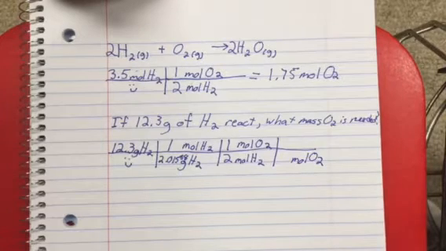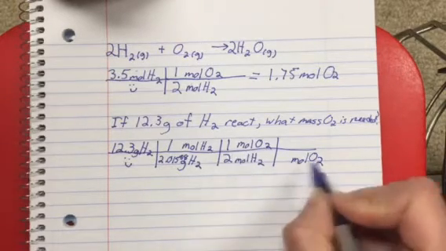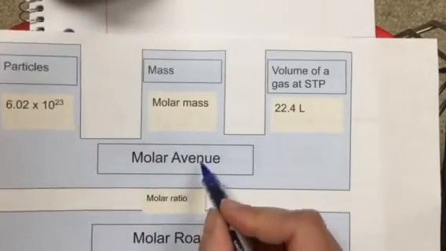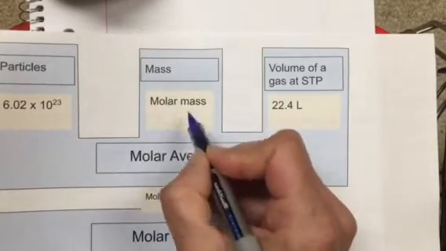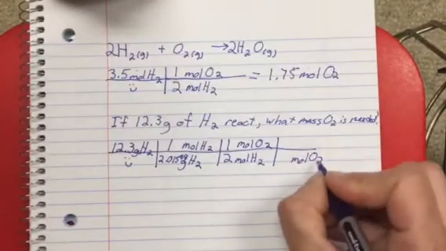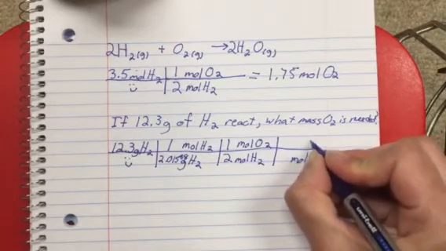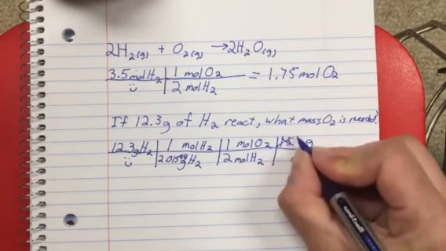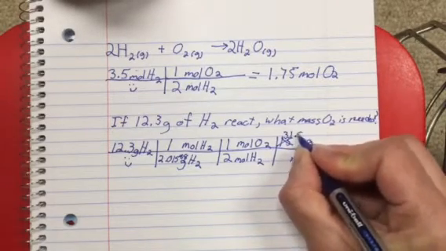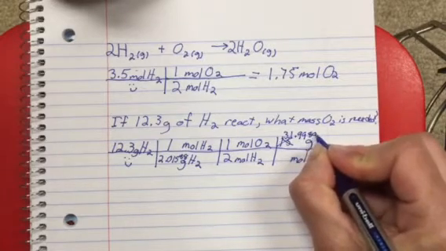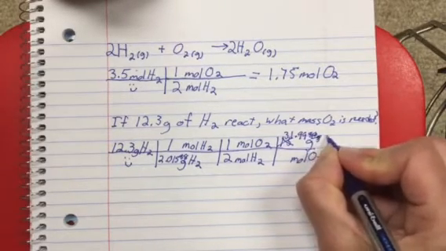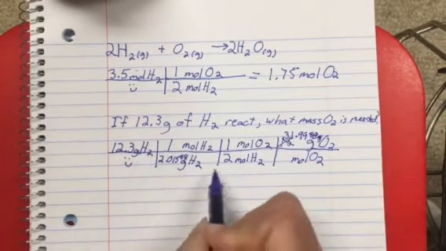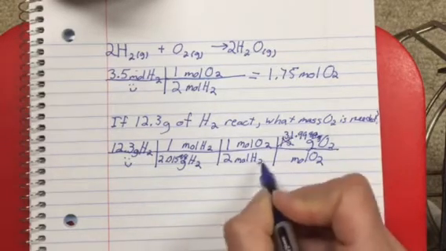Whatever's here goes here. You want moles O2 down here. Okay, and then where we're trying to get, once again, now we're on molar avenue, and we're trying to get up to mass of that. So we're going to go through our molar mass one more time. Molar mass of O2 this time, right? So we want grams up here, 31.998 grams O2. So you guys know how in the last chapter I emphasized writing the compound, writing the substance after everything? This is why.